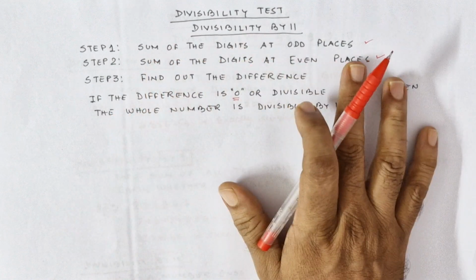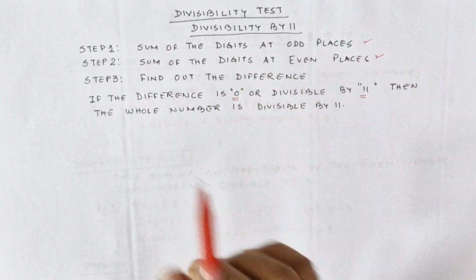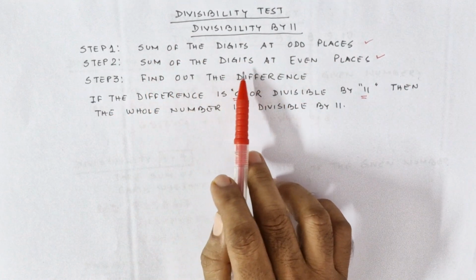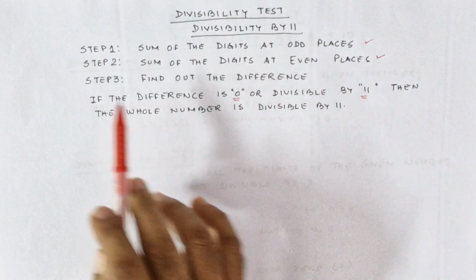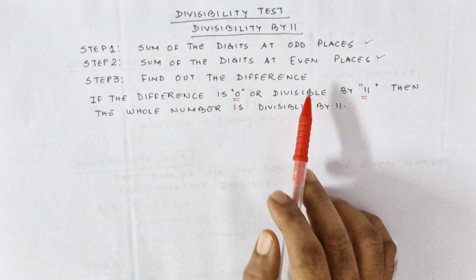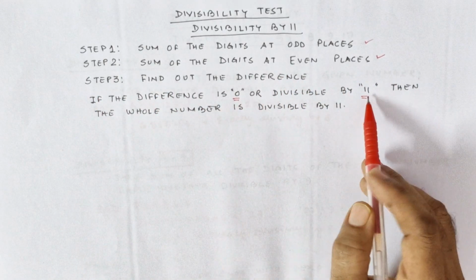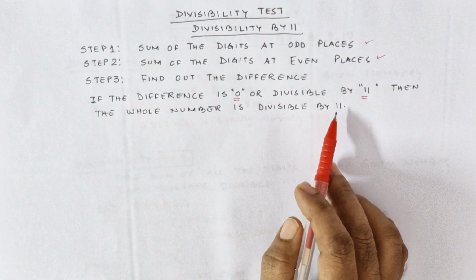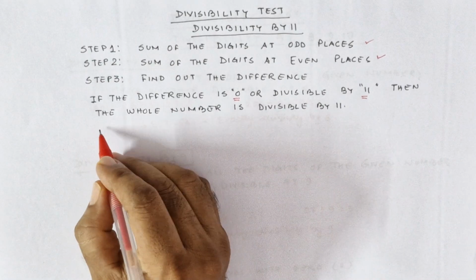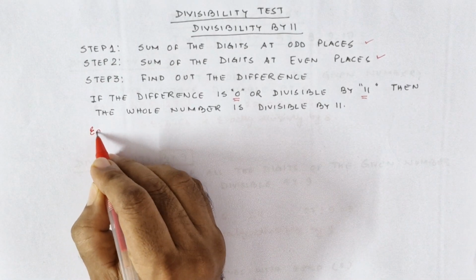First of all, sum of the digits at the odd places. Next step is sum of the digits at even places. Step 3 is find out the difference. If the difference is 0 or divisible by 11, then the whole number is divisible by 11. So let us take a number and apply this rule.